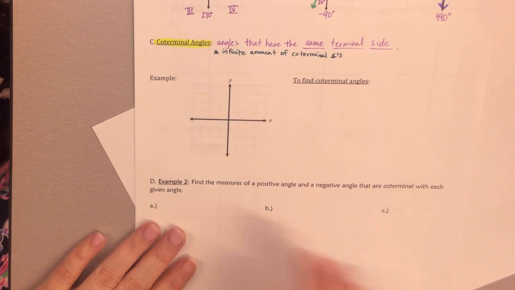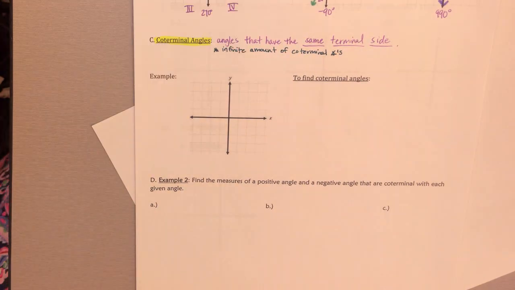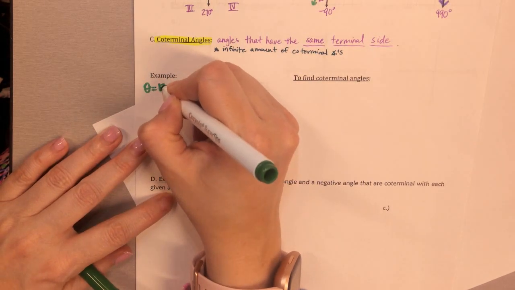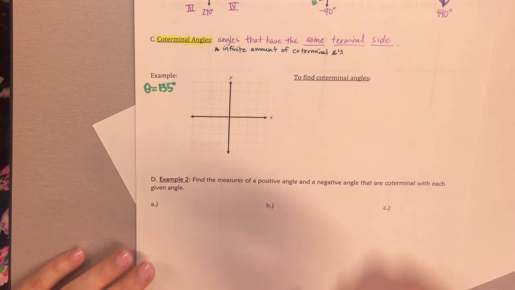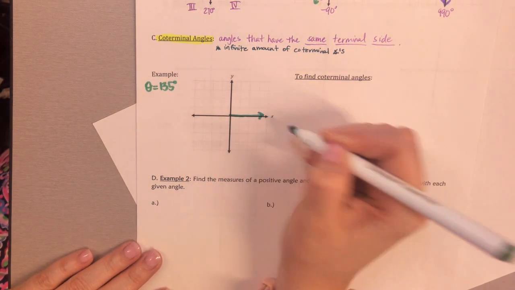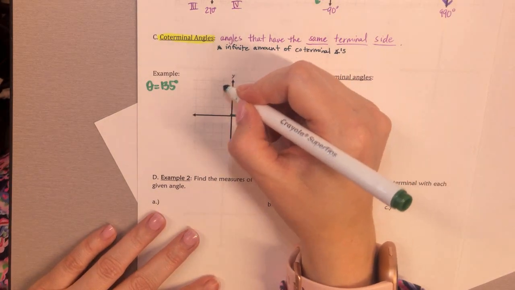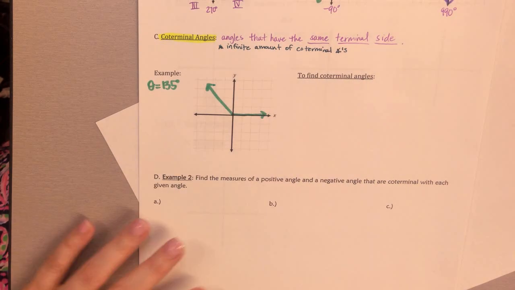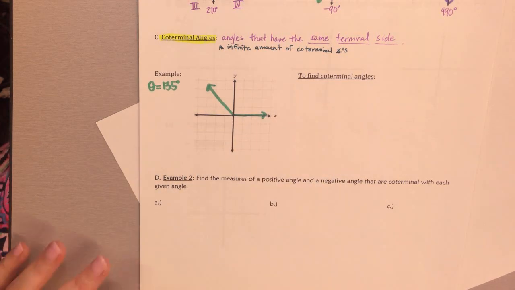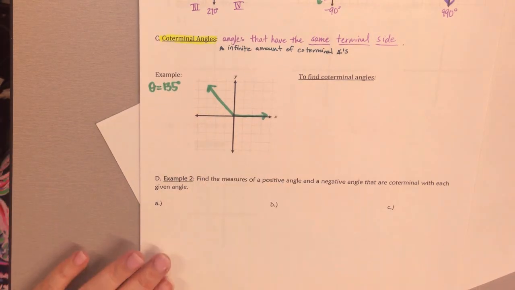Okay, so we're going to do an example along with finding the coterminal angles. For this one, I'm going to use the example of an angle that is 135 degrees. If an angle is 135 degrees, I would start graphing just like we did in the last one. I know that 135 is 45 degrees past 90, so that's going to be right here. We're not going to put that angle part in there because it'll get kind of messy. Okay, so this would be 135 degrees.